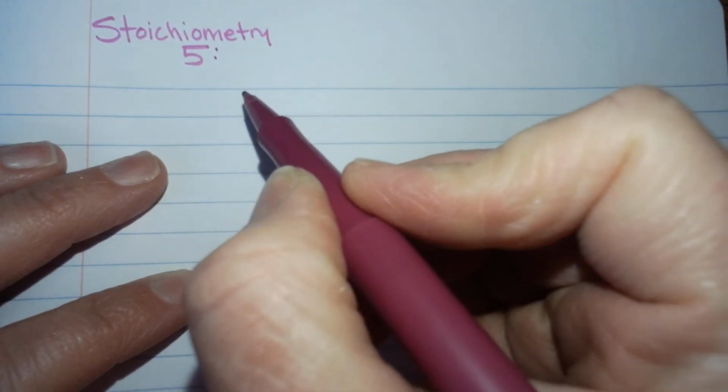Alright, today let's go ahead and get started with Stoichiometry 5. Stoichiometry 5 is theoretical yield and percent yield.